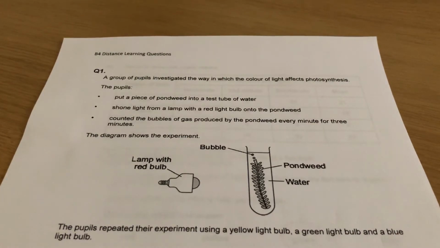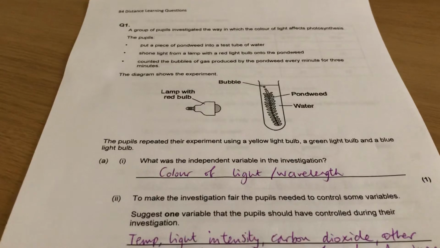The pupils put a piece of pondweed into a test tube of water. They shone light from a lamp with a red light bulb onto the weed. Counted the bubbles of gas produced by the pondweed every minute for 3 minutes, and the diagram shows the experiment. So we've got the light bulb there, we've got the tube with the pondweed in. The pupils repeated their experiment using a yellow light bulb, a green light bulb and a blue light bulb.